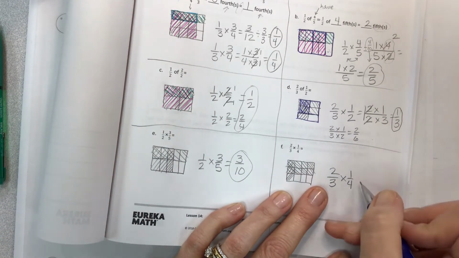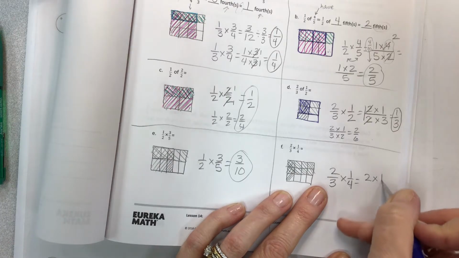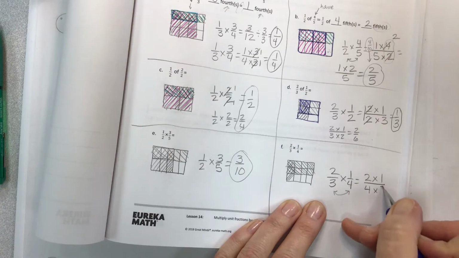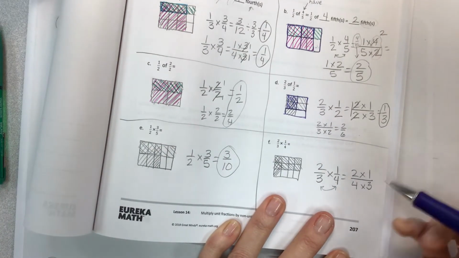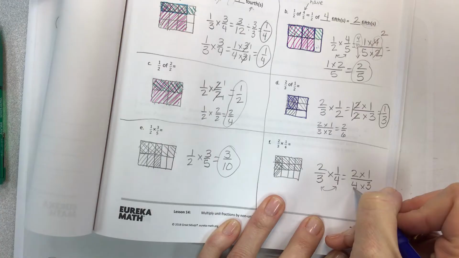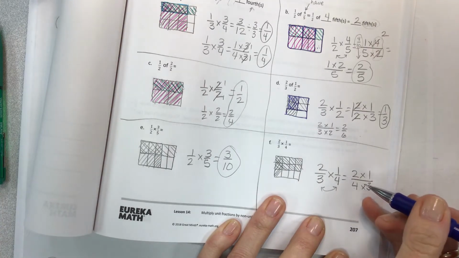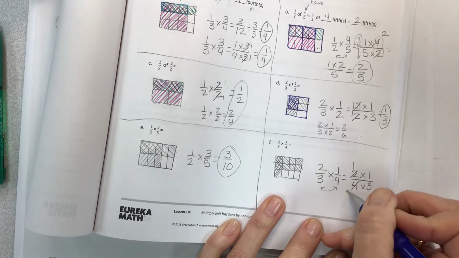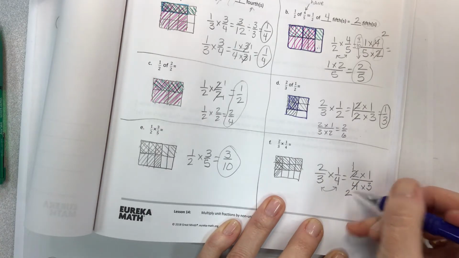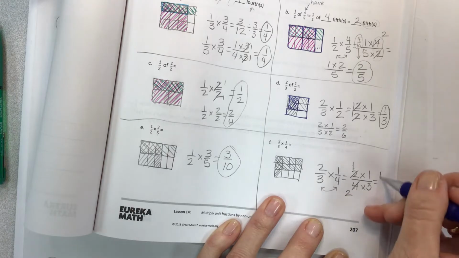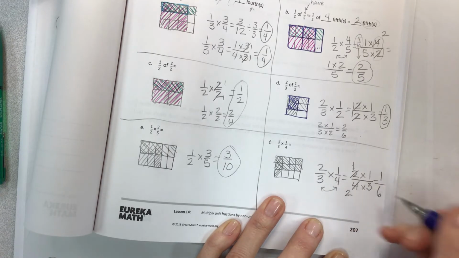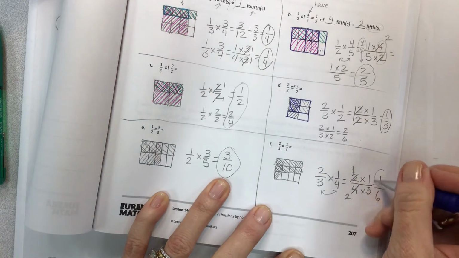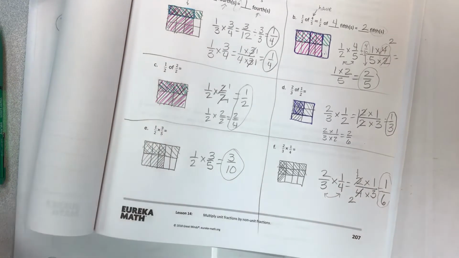Notice that 2 and 4 are compatible, so set it up again, but use the commutative property to switcheroo, and then see that 2/4 is equal to 1/2, or they're both divisible by 2. So if I did 2 divided by 2, I'd get 1, and 4 divided by 2 is 2. So I get 1/2. Now 1 times 1 is 1, and 2 times 3 is 6. So my simplest form answer is 1/6, all squeezed in there on the edge.